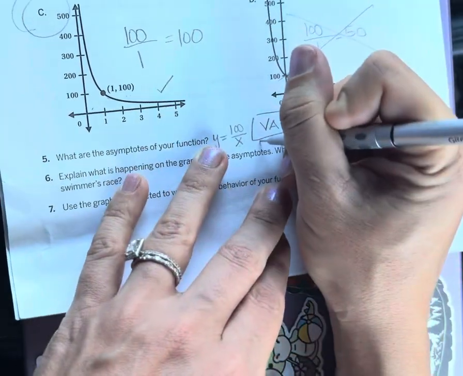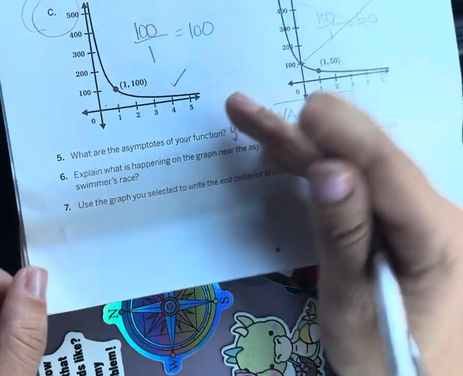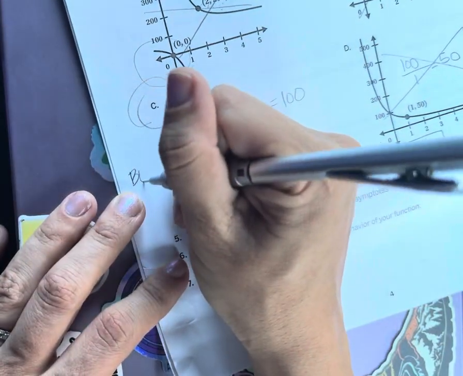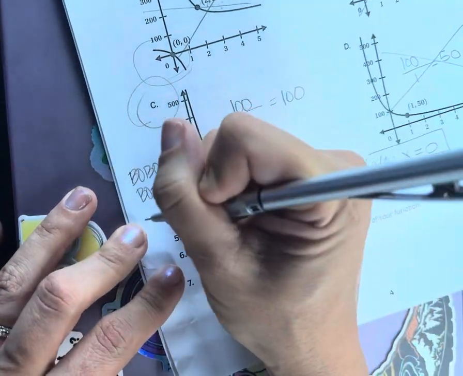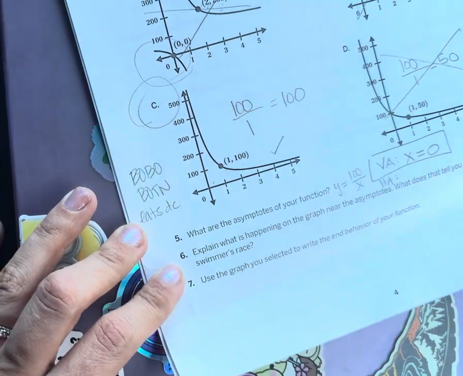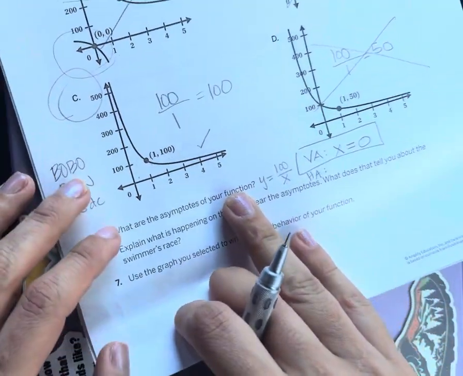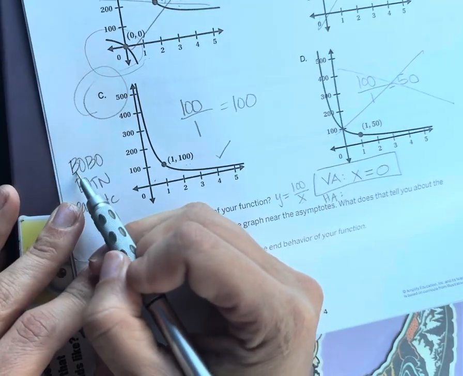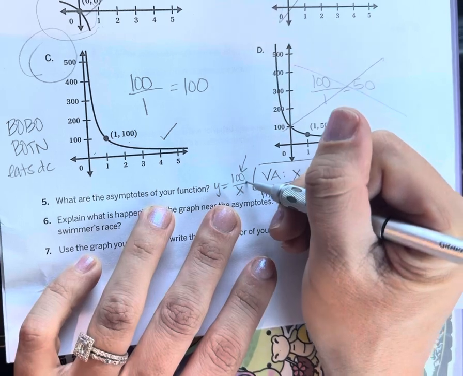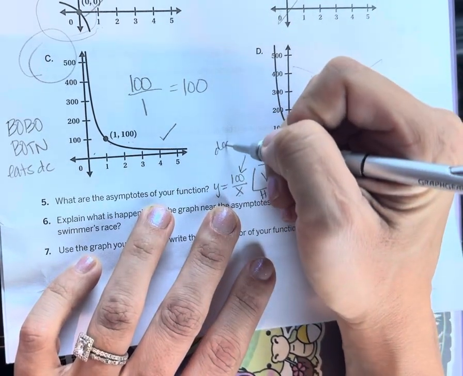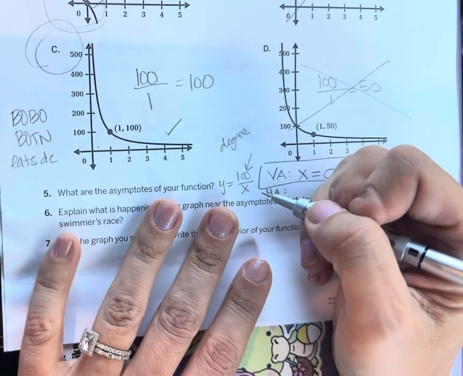Now for the horizontal asymptote, we use Bobo button. Bobo button eats DC. So that means that if my degree is bigger, so you check the degree. In this particular case, the degree of the top, remember, degree is the biggest exponent on an x in your equation.